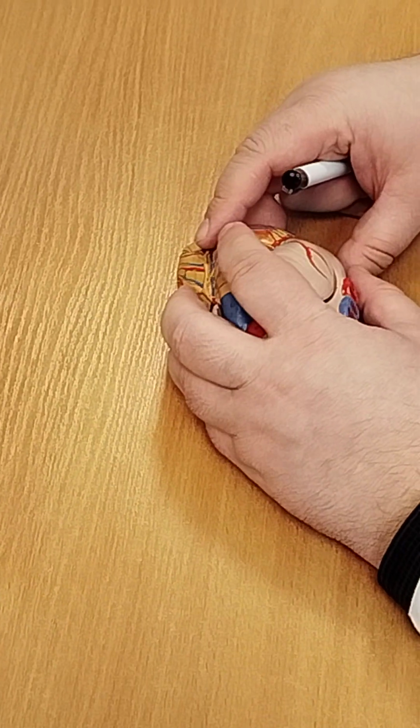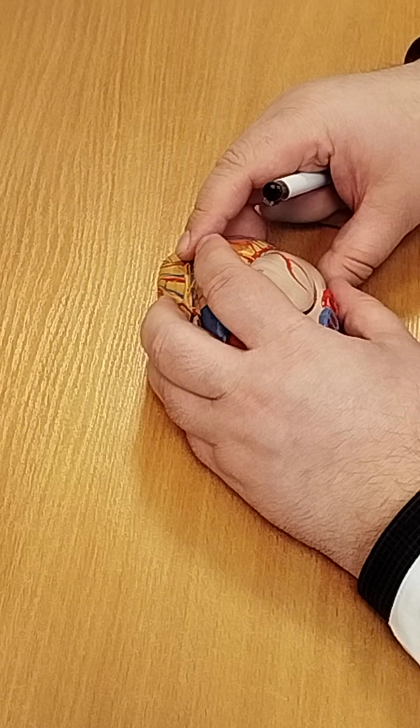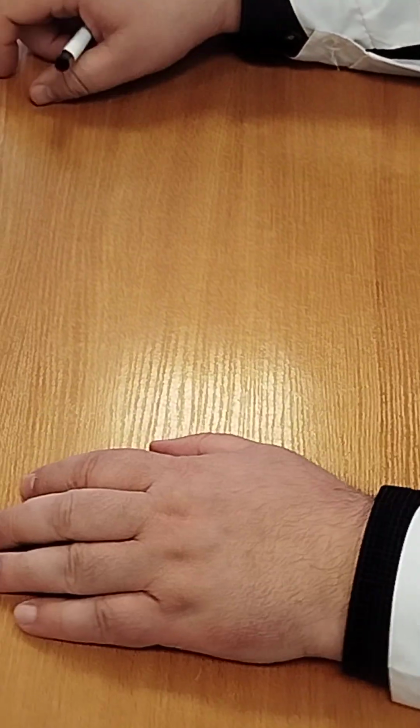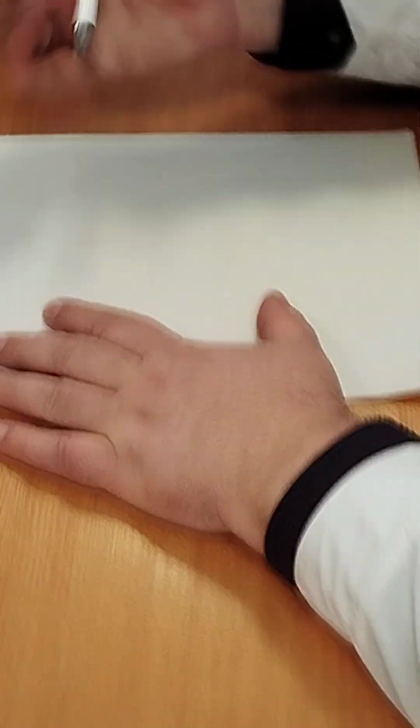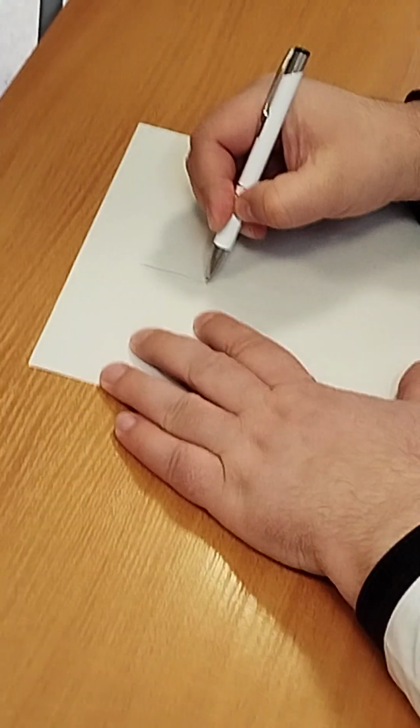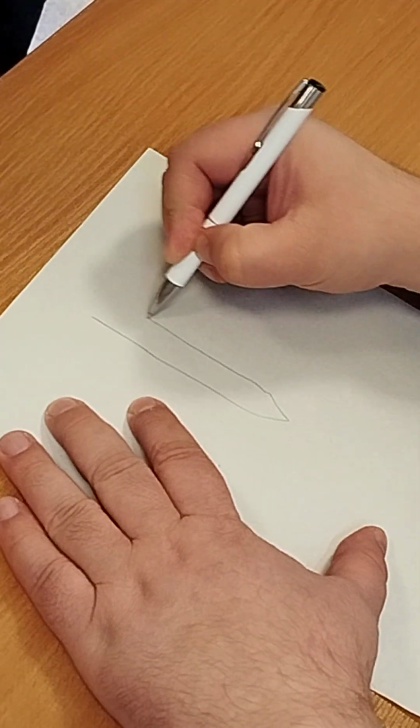Now, topography of the heart. Can you give me a piece of paper or copybook? Thank you. My diagram is only for your understanding, not necessary to draw.